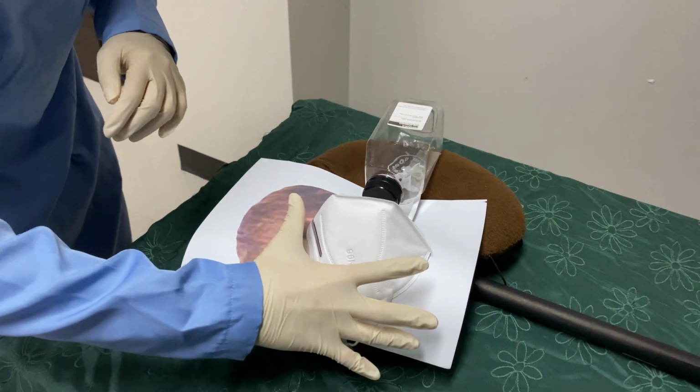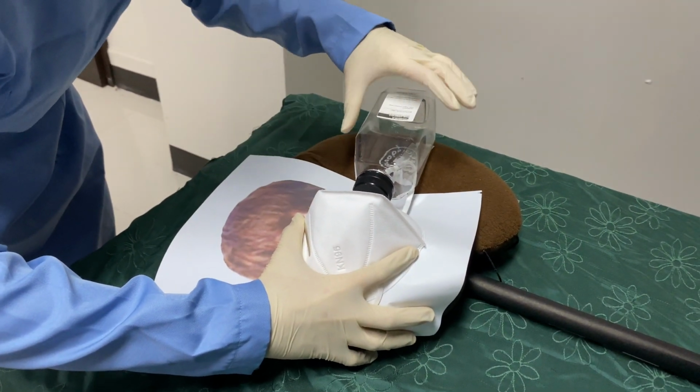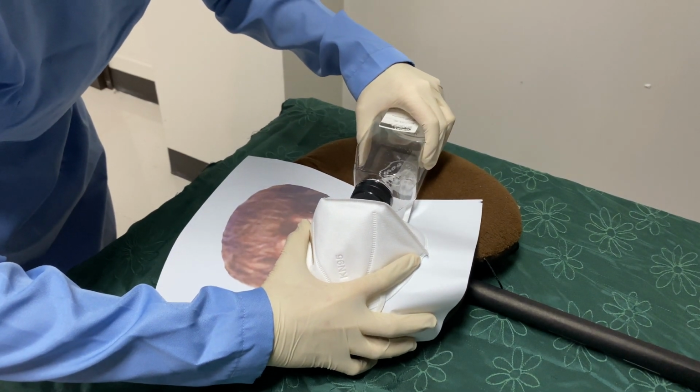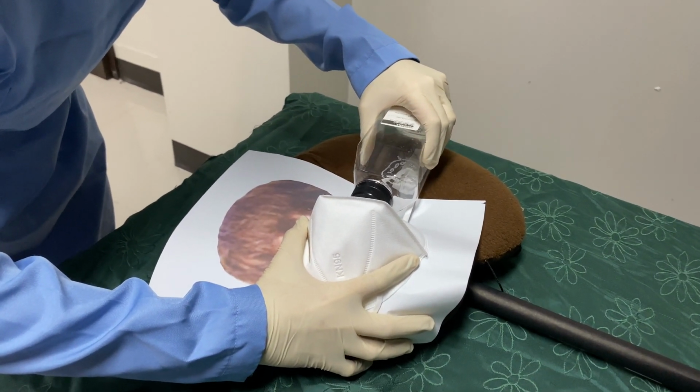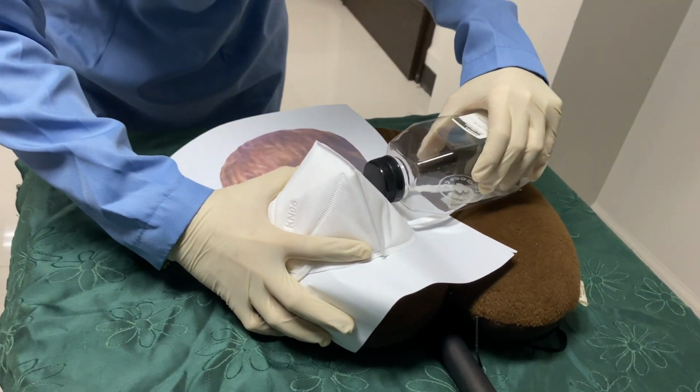Next, re-oxygenate the patient before intubation. This is important to allow the patient to have a reserve oxygen. A bag valve mask with an airtight seal is used, and an airtight seal is done by using the CE grip.